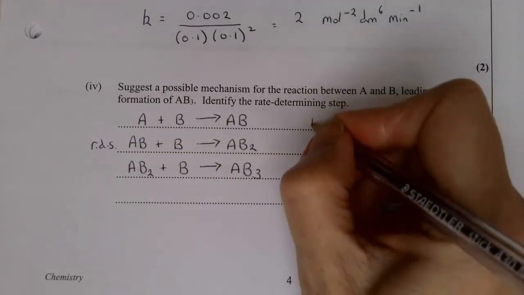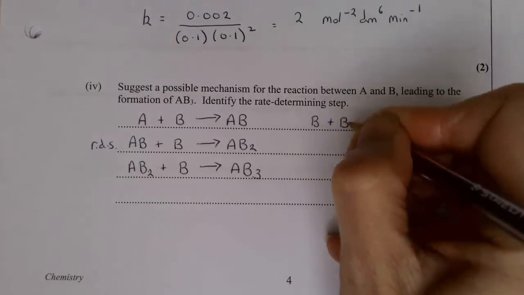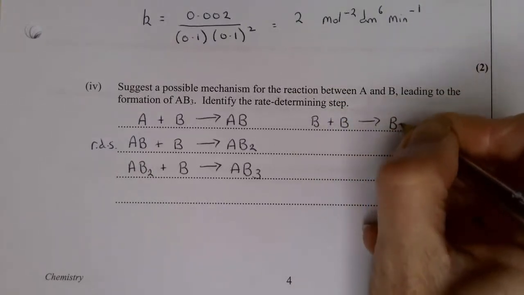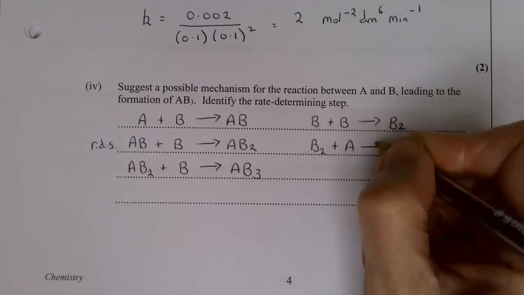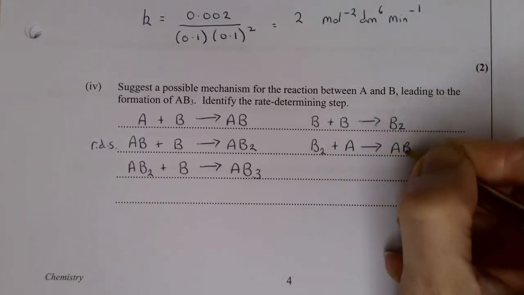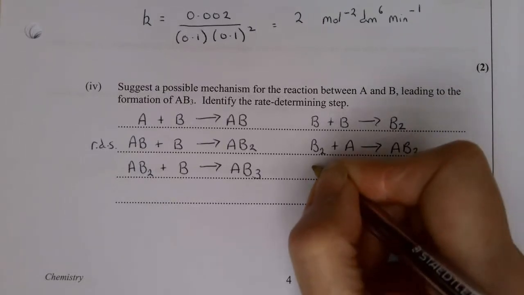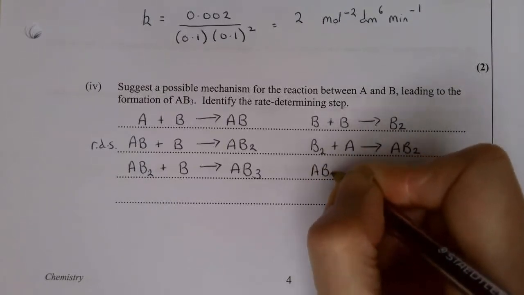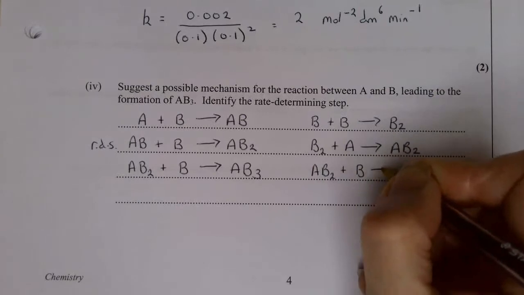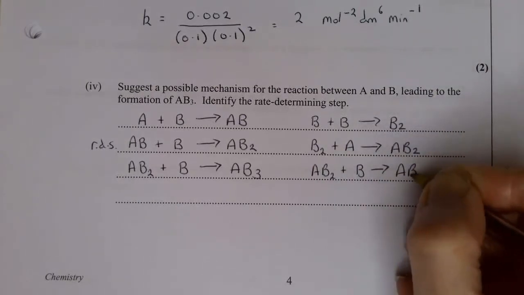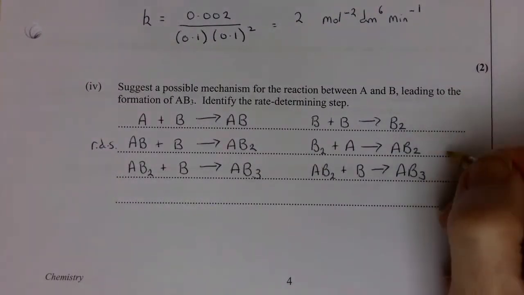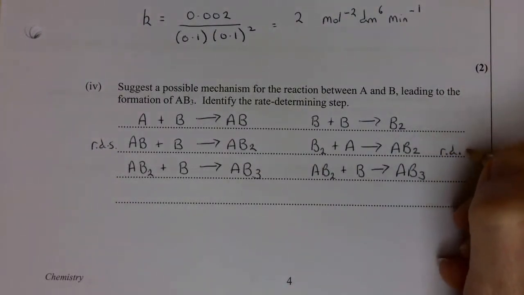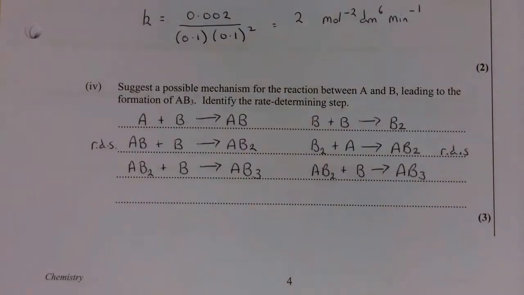Another possible reaction would be B plus B going to B2, and then B2 plus A going to AB2, and lastly AB2 plus the last B going to AB3. So either of those 2 are possible, and again that middle step would be the rate determining step.